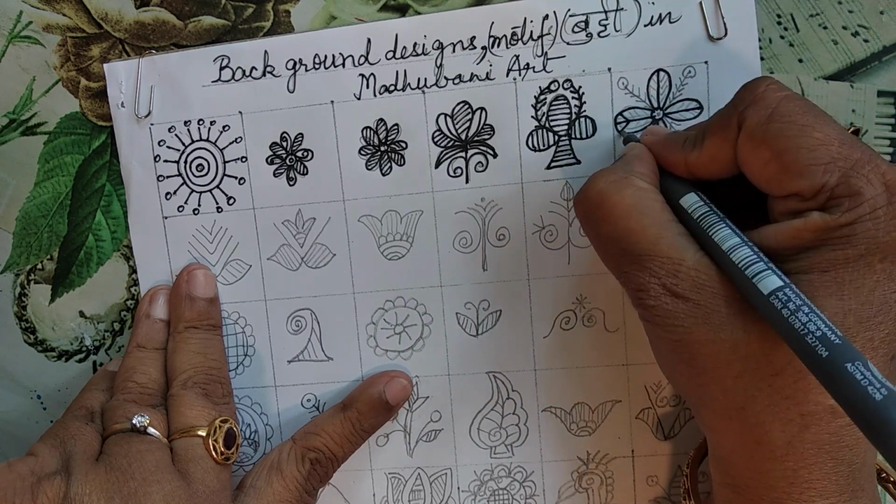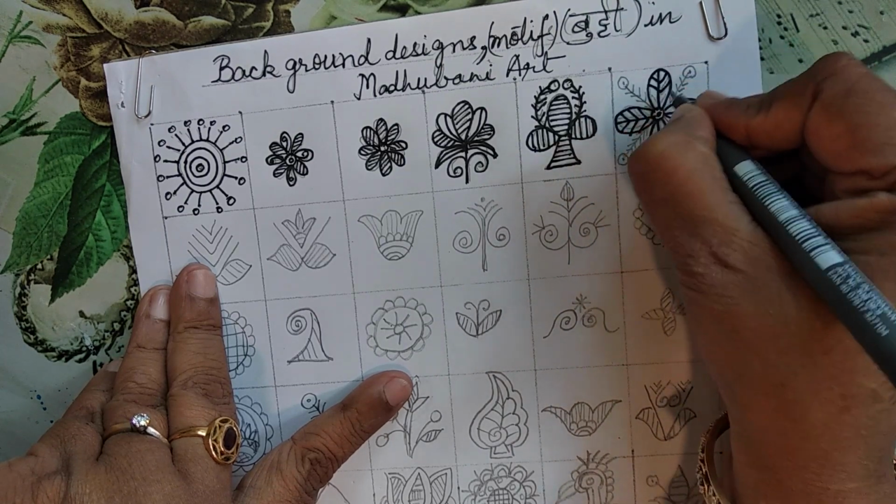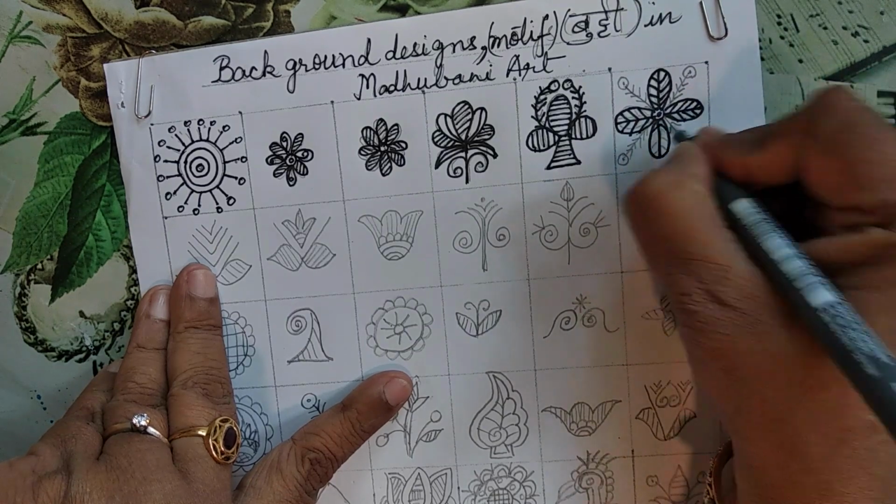मधुबनी में आधी पत्ती नहीं बनाई जाती है, लाइन पूरी बनाई जाती है. We have to draw full line.